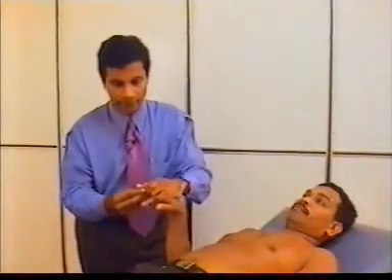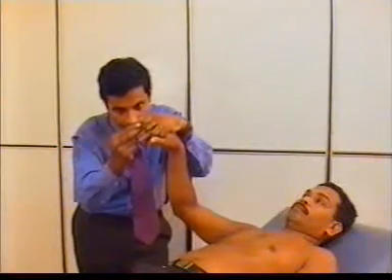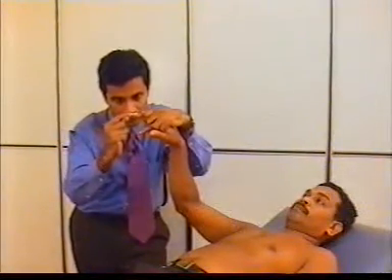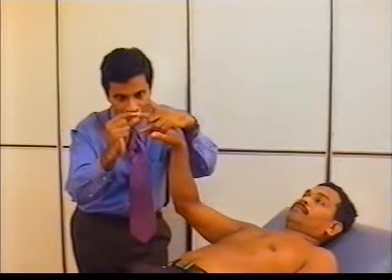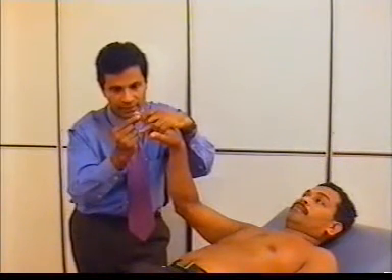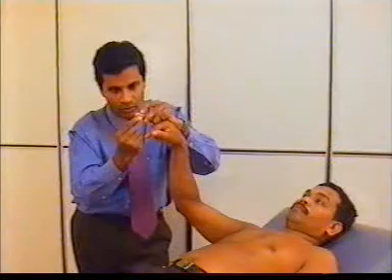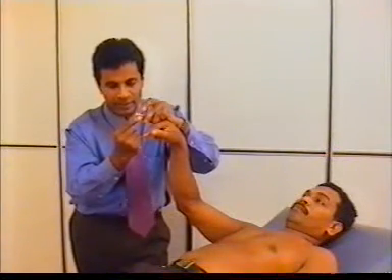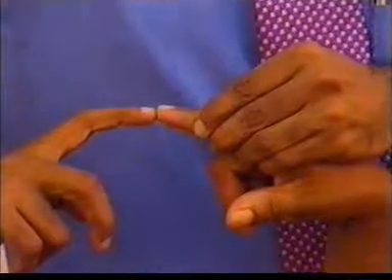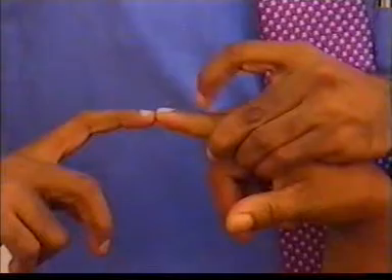When you look for clubbing, you should hold the finger at your eye level. You compare with your own finger and compare the angle. The earliest sign of clubbing is loss of this angle. There are several degrees of clubbing. The earliest stage of clubbing is loss of the angle.